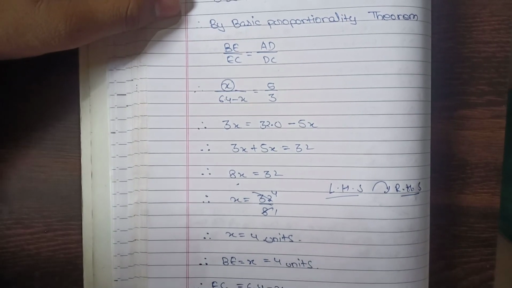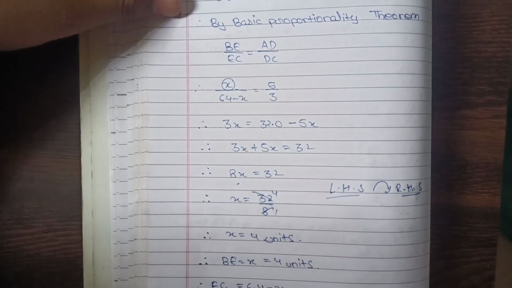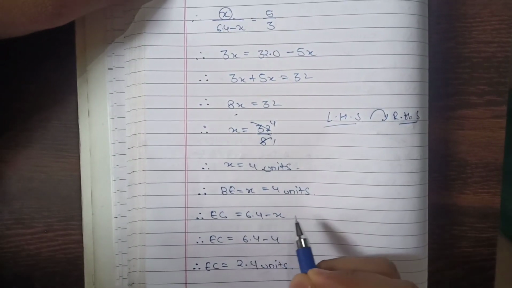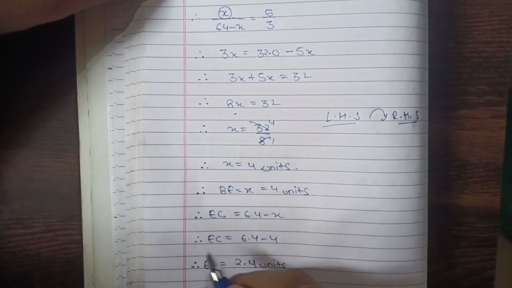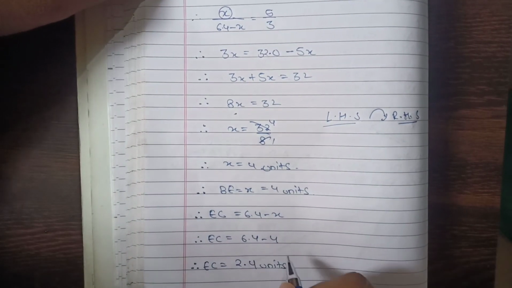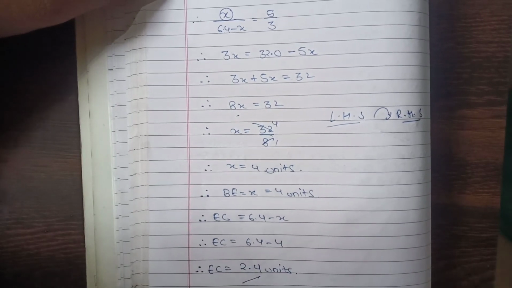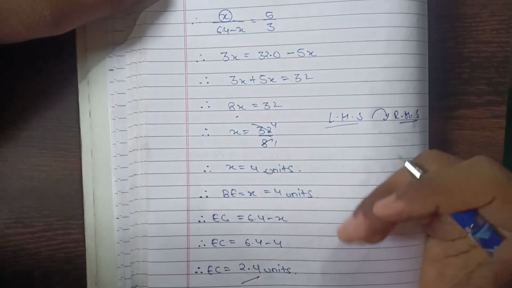Now BE equals x equals 4 units, but we also want to find the value of EC. We have seen that EC equals 6.4 minus x, and x is 4, so EC equals 6.4 minus 4, so EC equals 2.4 units, and that is the answer we needed from this whole solution.